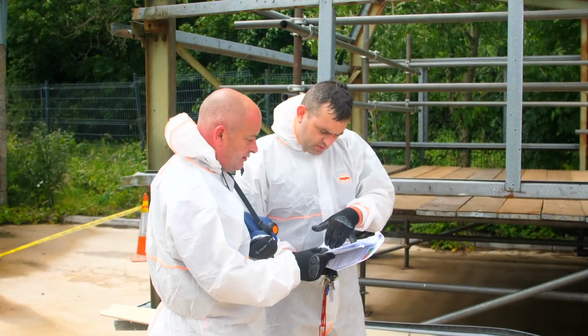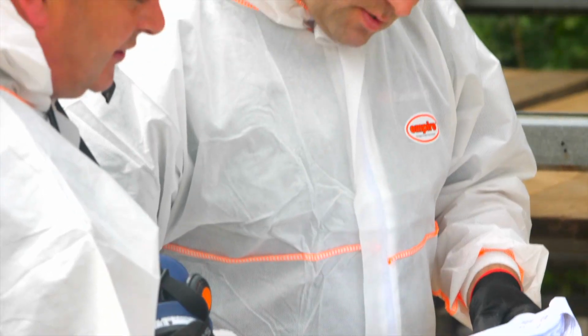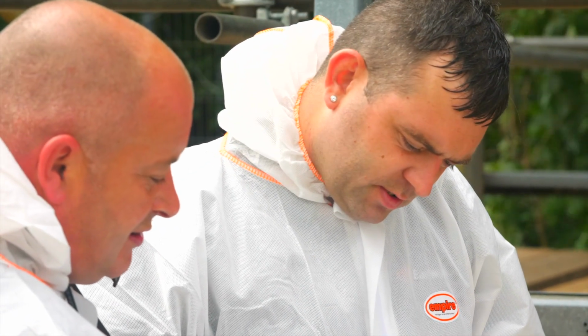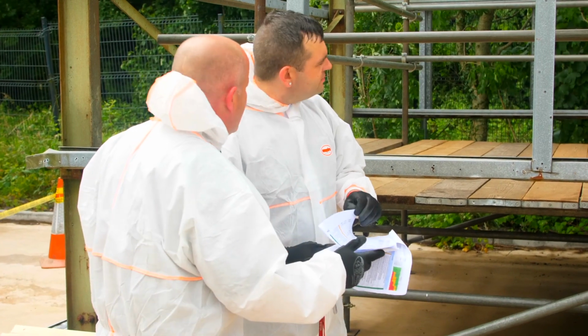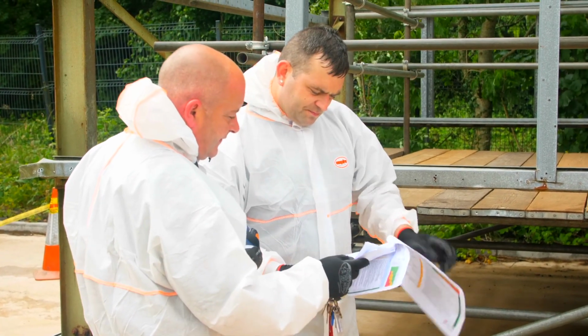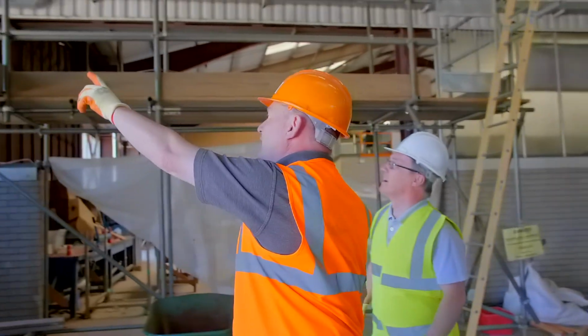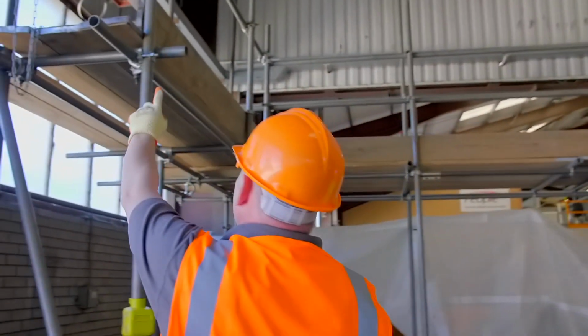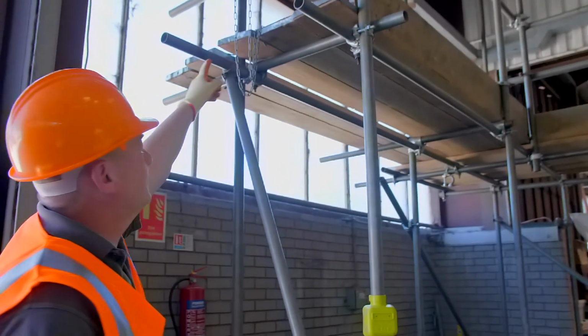Assuming you have carried out the checks and actions as described in the Preparing the Work Area video, you should then review the risk assessment and plan of work to check nothing has changed. To ensure safe access to the site, you may need a mobile platform or scaffolding.